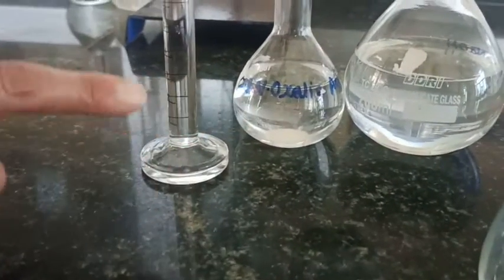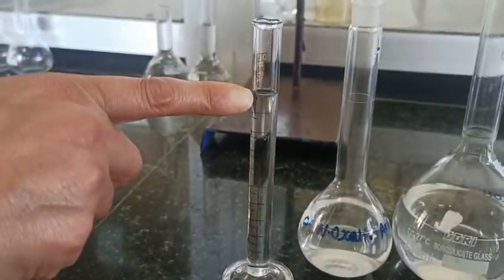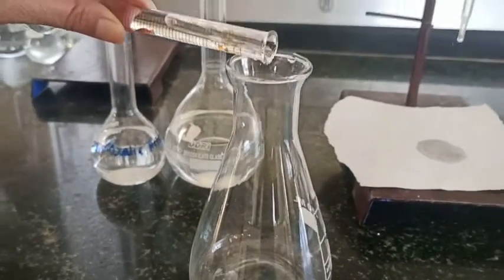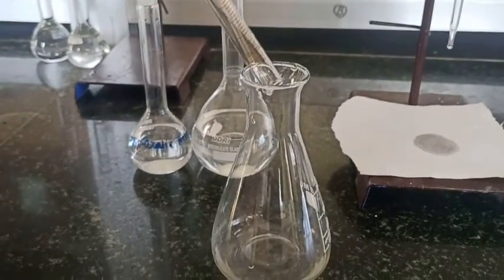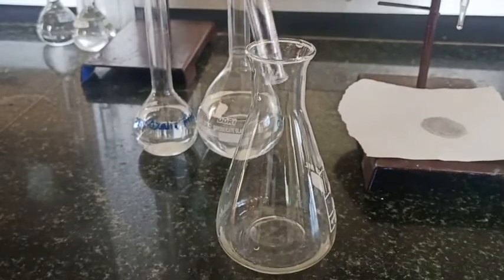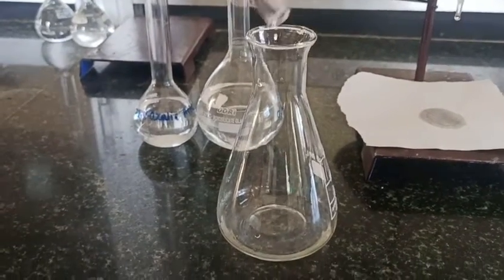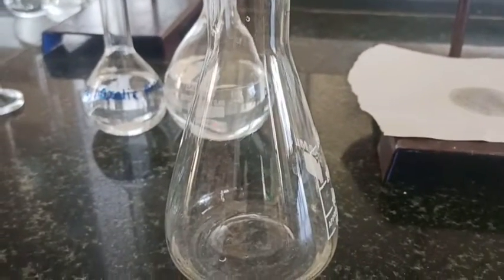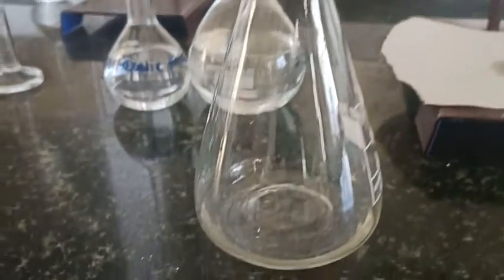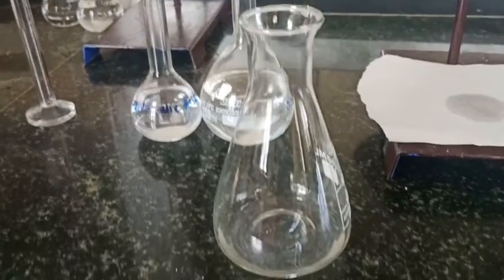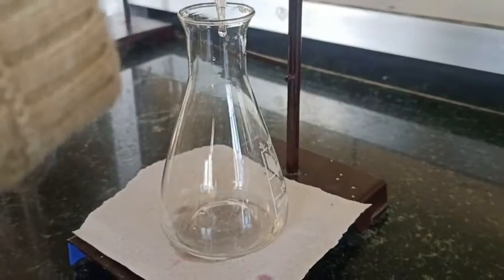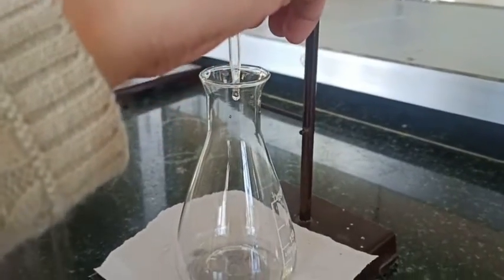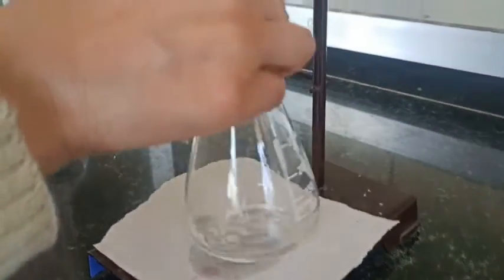Now I will take 10 ml of oxalic acid. I have taken it in the measuring cylinder, but it is better if you use the pipette. Now to this, I am just going to add phenolphthalein indicator, 1 or 2 drops, and now I shake it well, and now I'll start the titration. So this is called standardization.